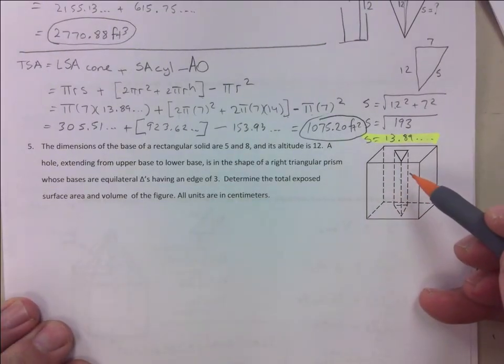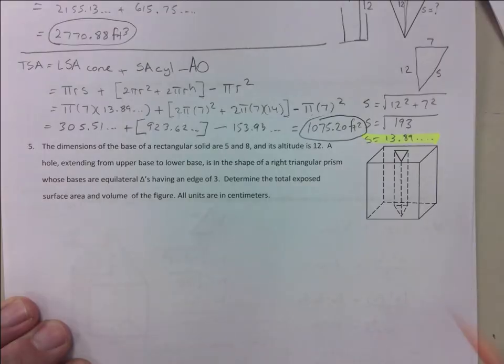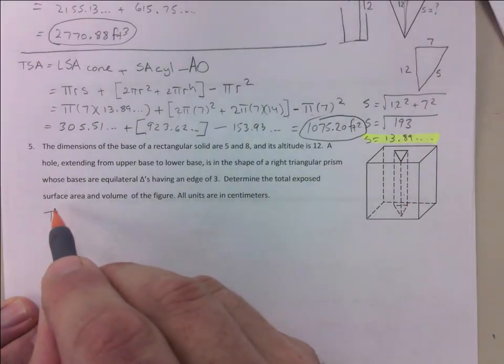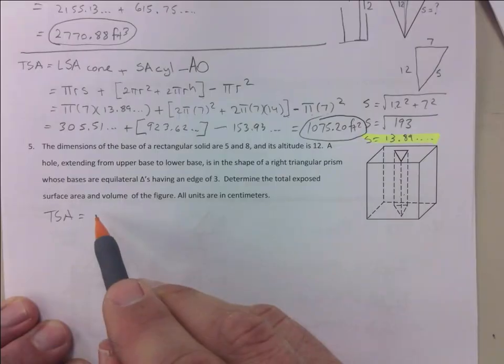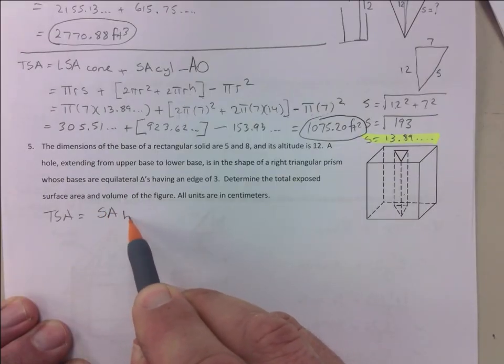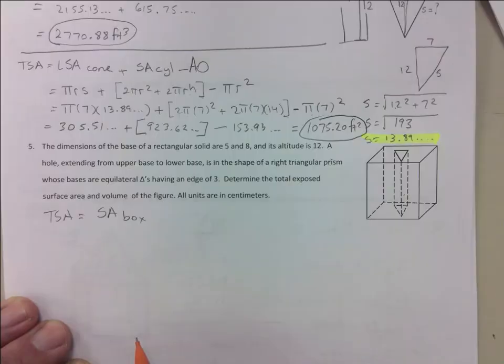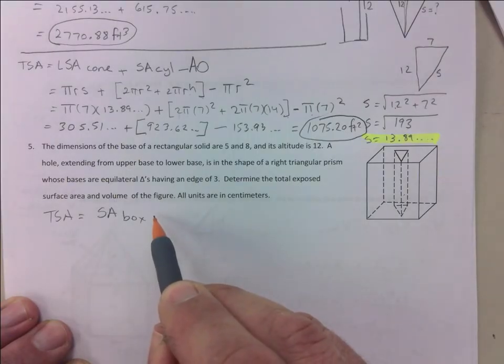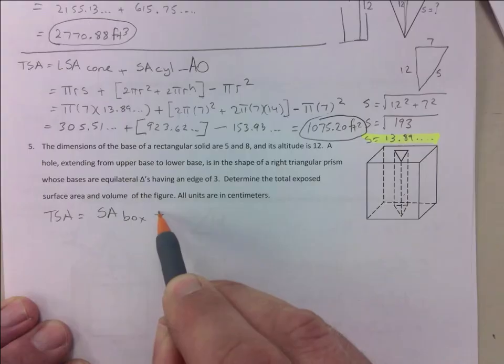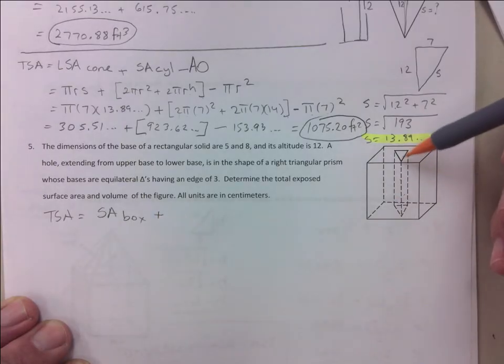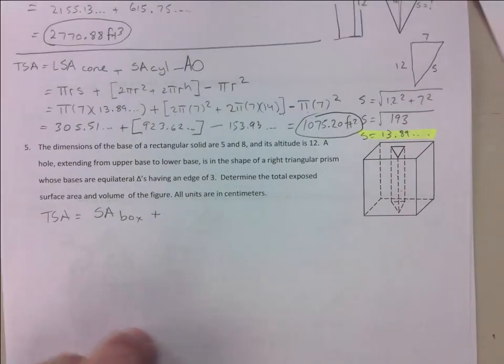How about I just write it out at least for you, like what I would do. This one for surface area, I would go surface area of the box. How do you want to go about it? I'm going to go plus. You've now created that hole. Oh, I made this one. This one I did make.